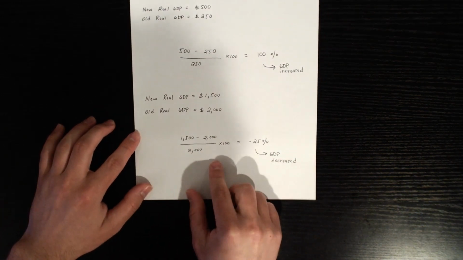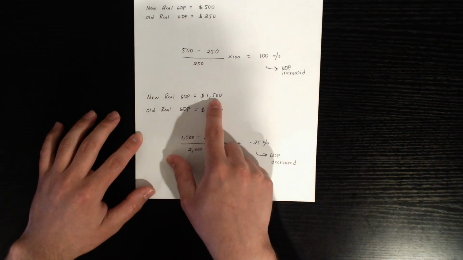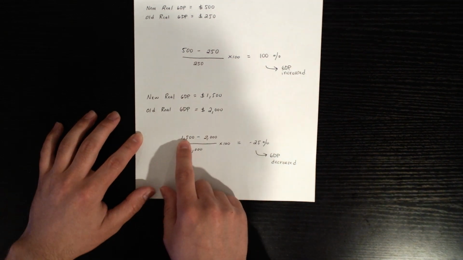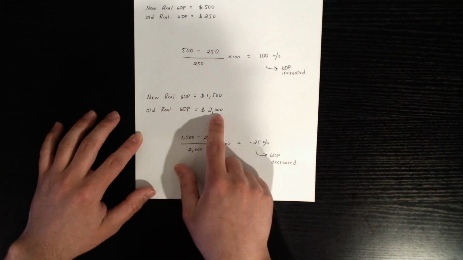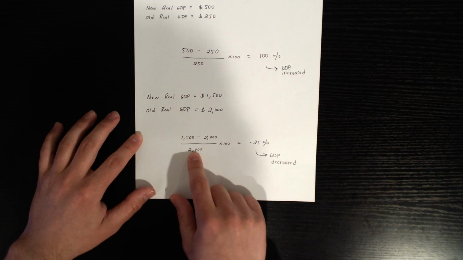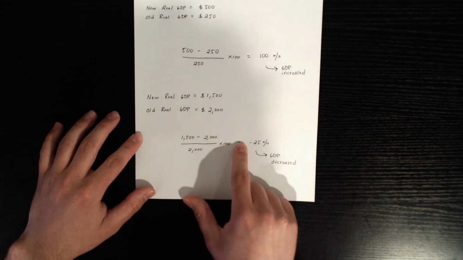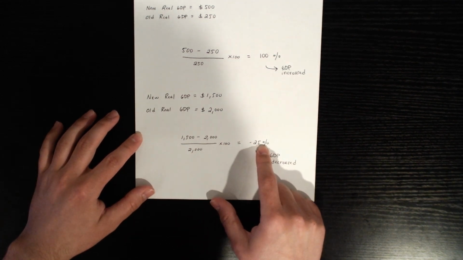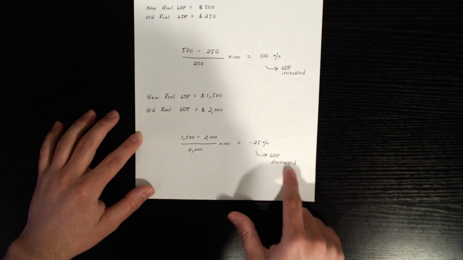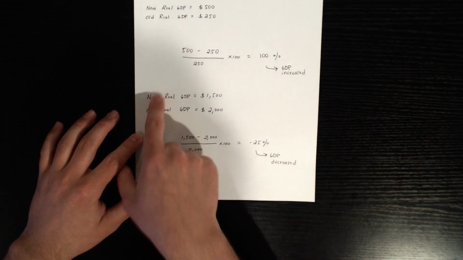Here's another example. If the new real GDP is 1,500, we plug that in here as the new number. The old one was 2,000, so we plug that in here and here as the old numbers. Times 100 gives us negative 25%. That means that GDP has decreased from the old year to the new year.